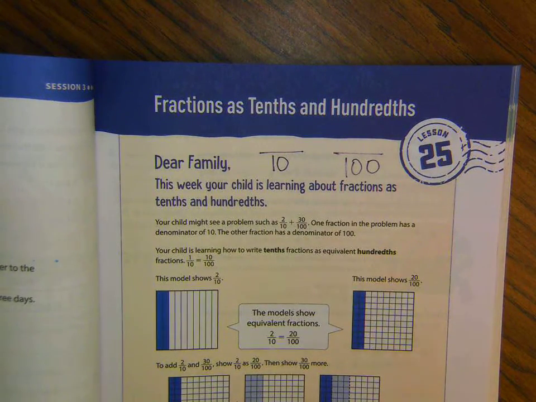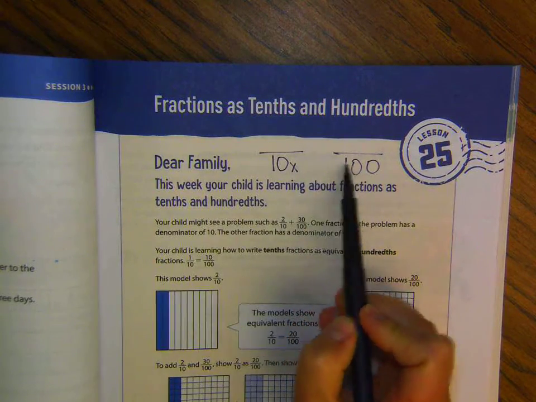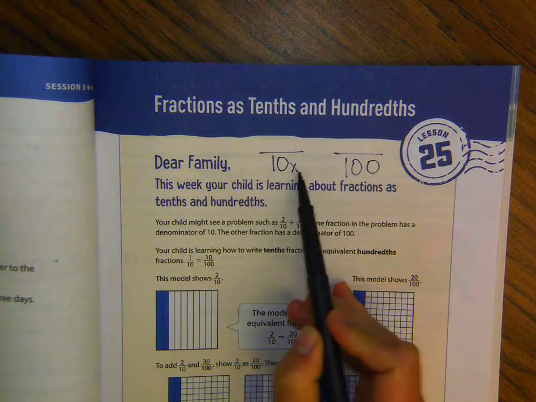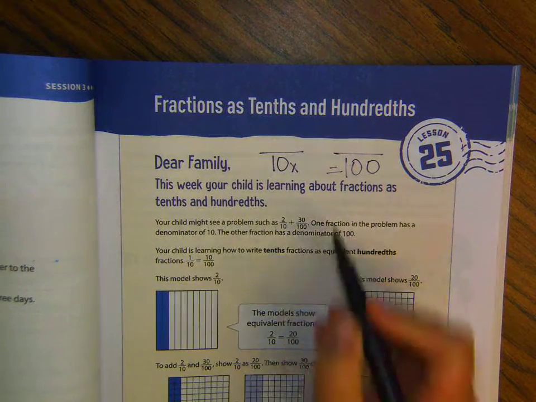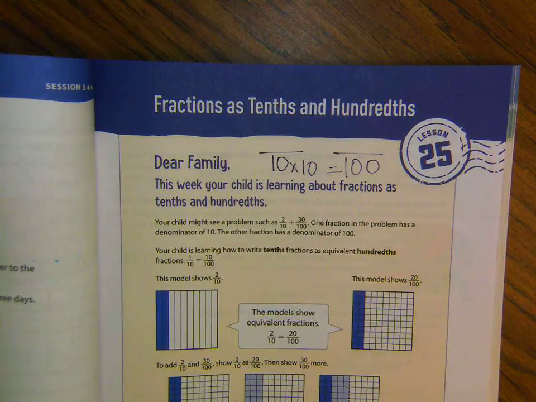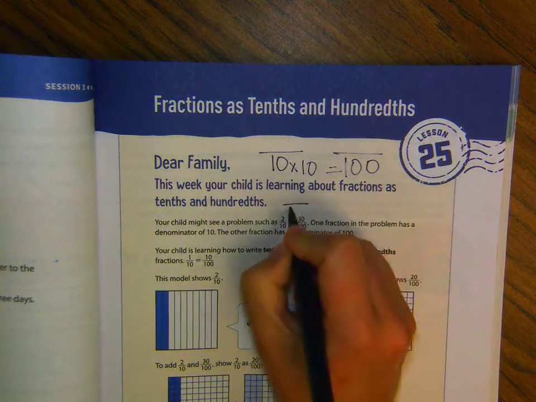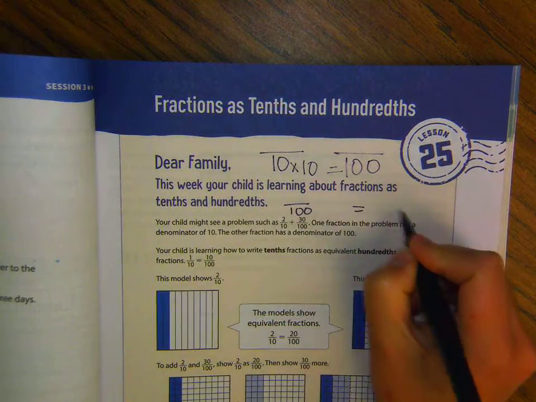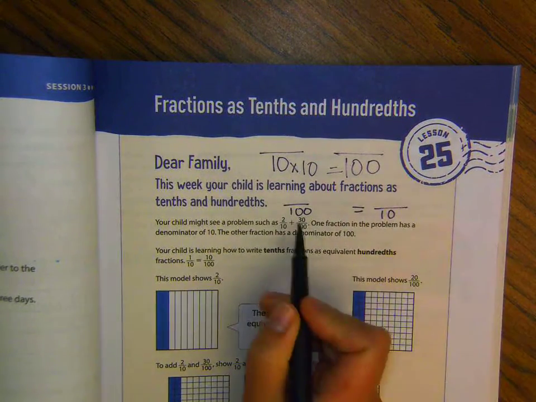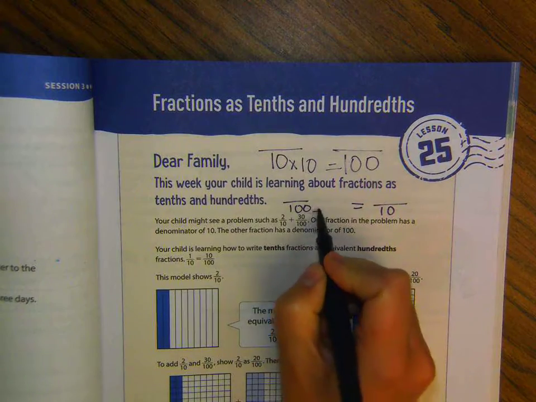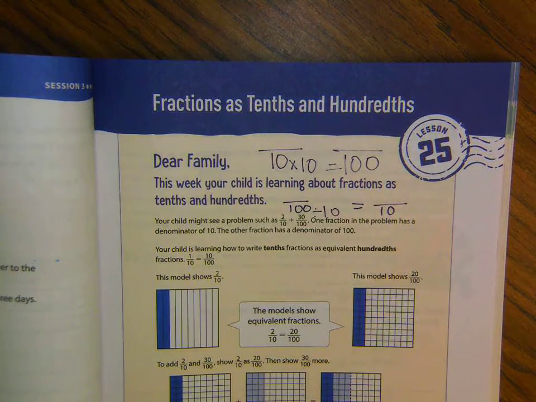Okay, so to get from tenths to hundredths, what am I multiplying by? 10 times what will get me 100? So I'm either multiplying by 10, or if I'm going from hundredths to tenths, how do I get from 100 to 10? What am I dividing by? And that's 10. So I wanted to go over some vocabulary with you guys that you're going to be seeing.